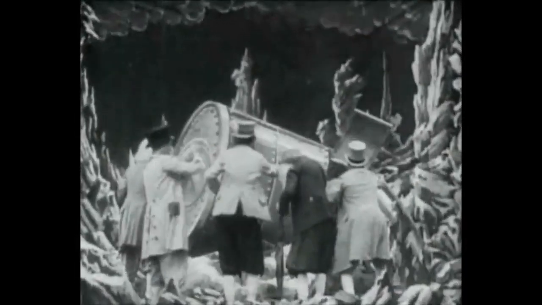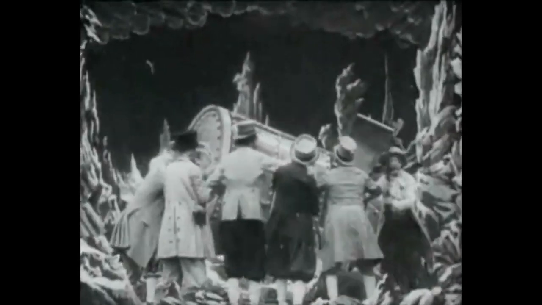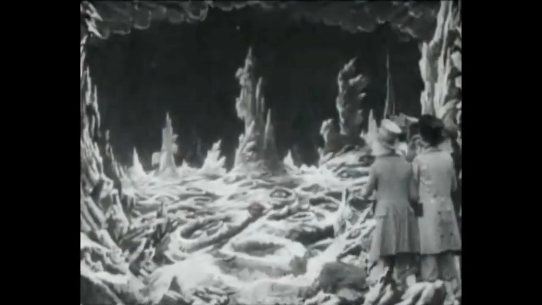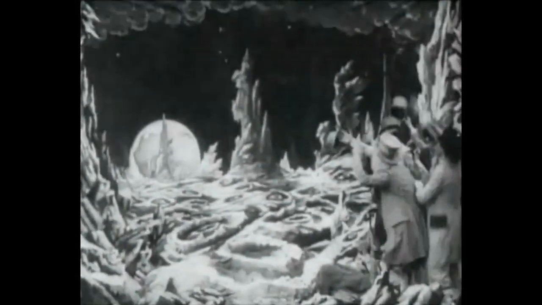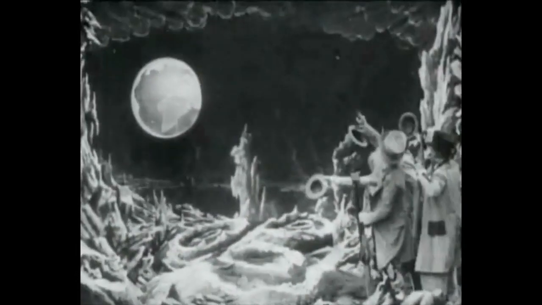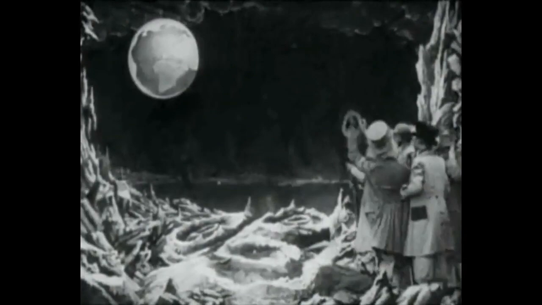Here you can see Méliès trusted the audience doesn't notice things like the rocket suddenly disappearing, so they can move aside, and now here comes this sort of rather theatrical setup, but he's actually doing this using film, removing one set as the Earth rises.